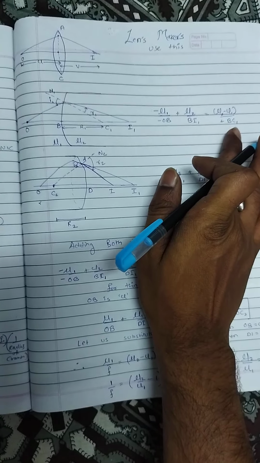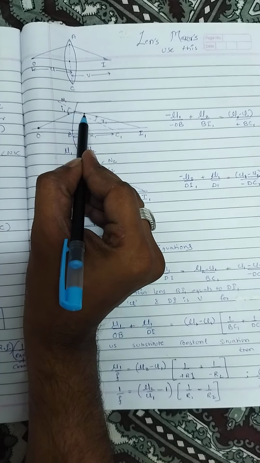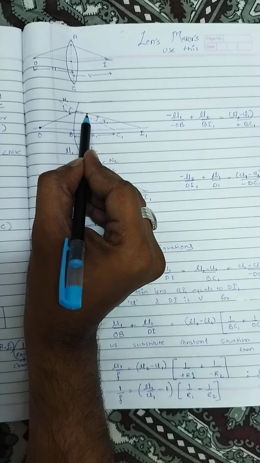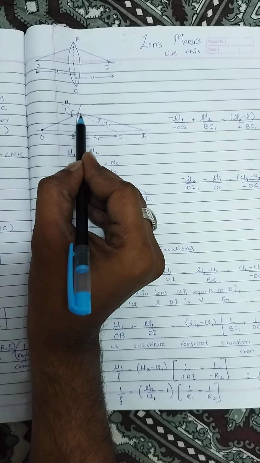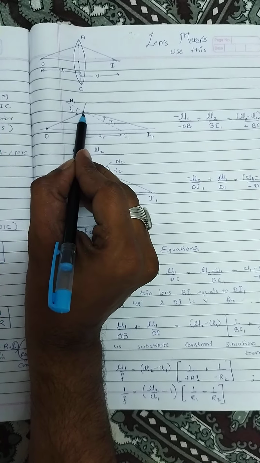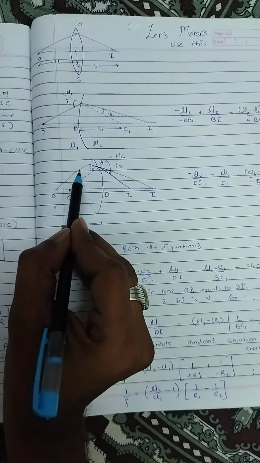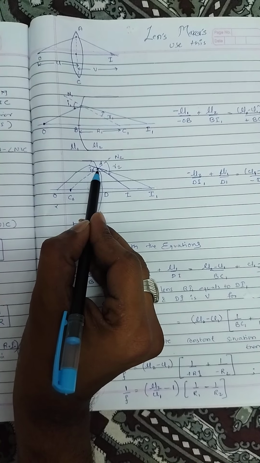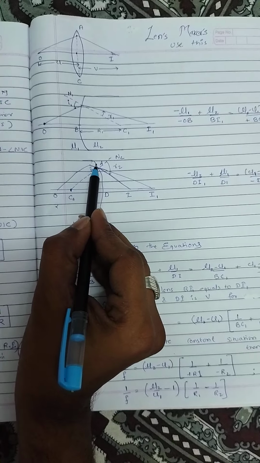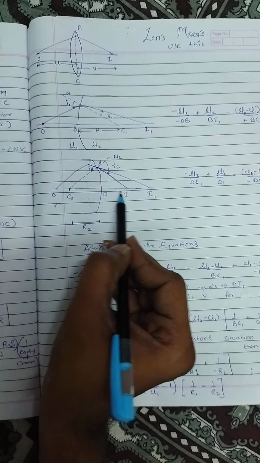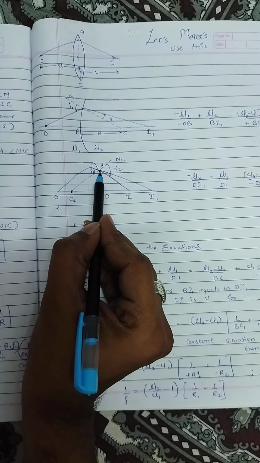Now what we are going to do, we are considering this part of the ray as the object. First this was the object and this was the image. Now we are considering this as the object, and its image will be formed after this refracting surface here. So this part is the object.